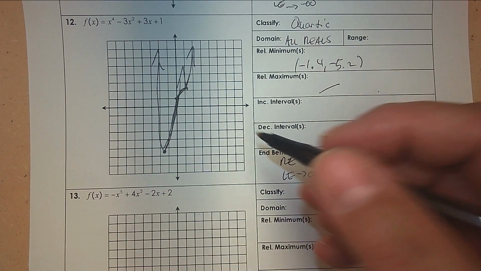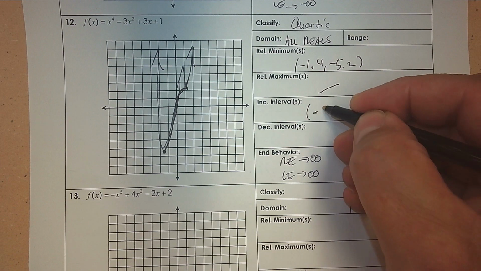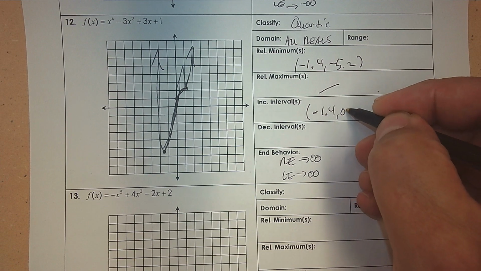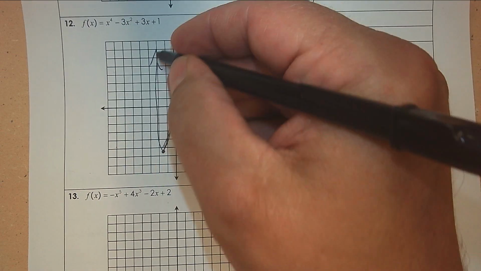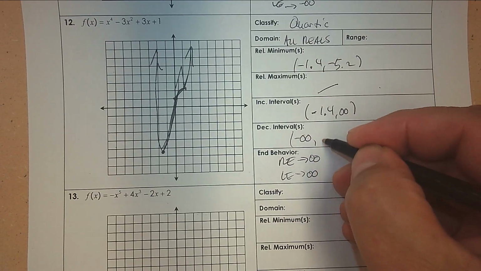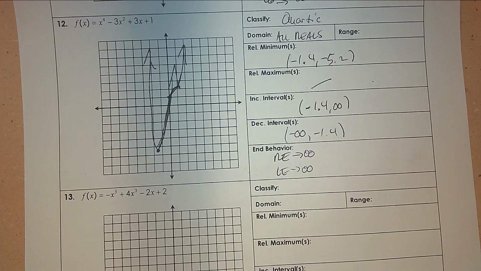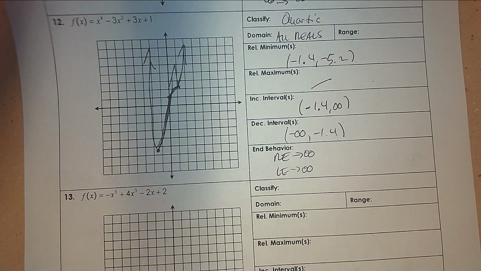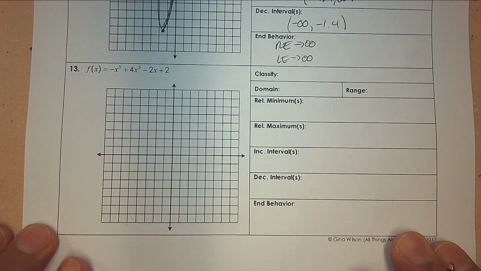But when it's increasing, I use the turning point, negative 1.4, and it goes to infinity. That's where it's increasing. It decreases from negative infinity to negative 1.4. That's it. Last one. Type it into Desmos, classify it, graph it, analyze it.